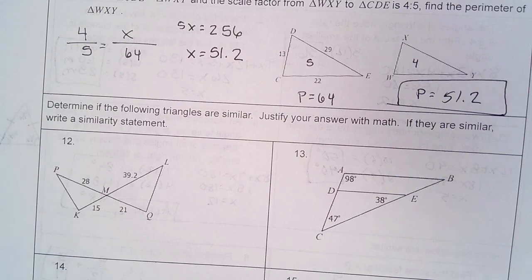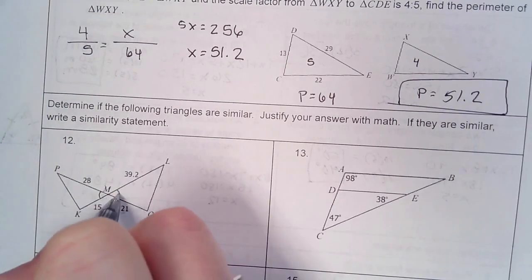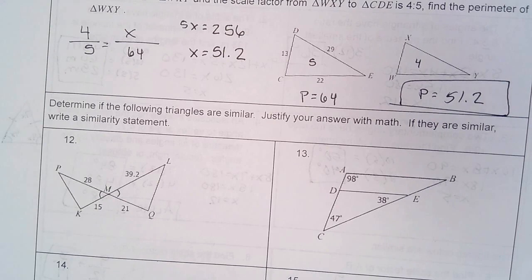Next, determine if the following triangles are similar. Justify your answer with math. If they are similar, write a similarity statement. All right, so this one, I know that I have these vertical angles. So let's go ahead and see if these sides are proportional.